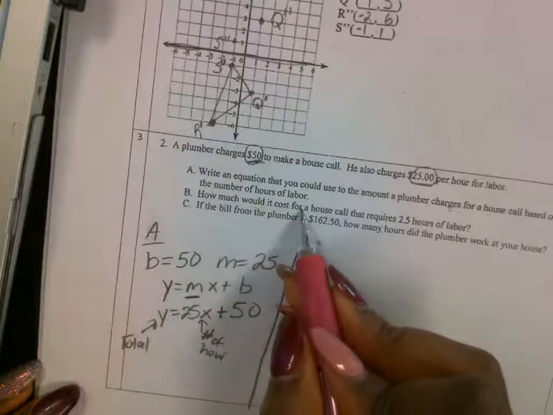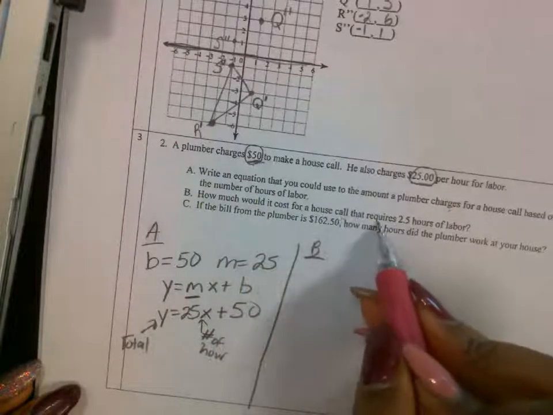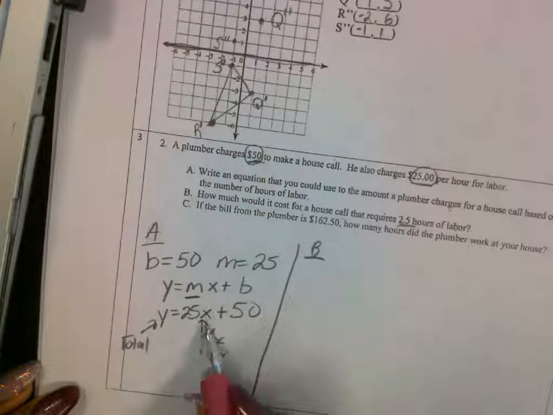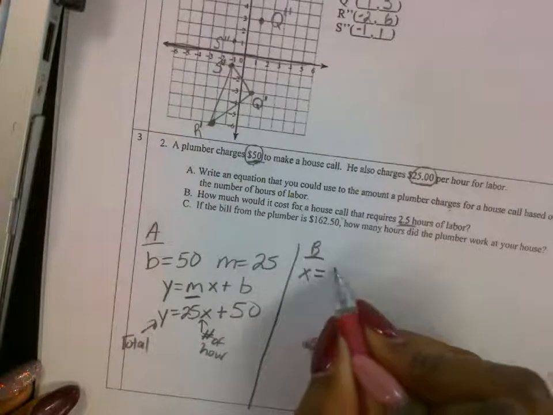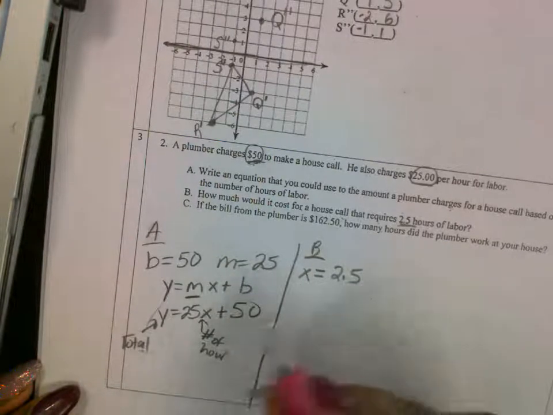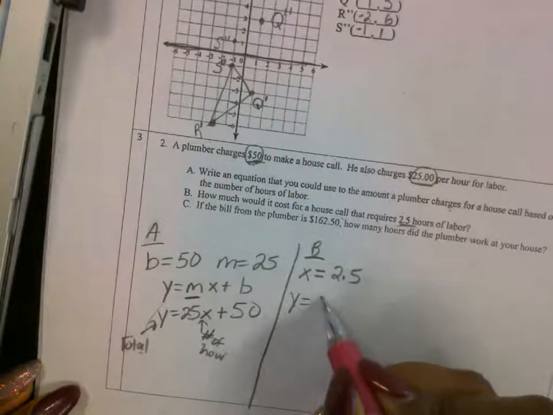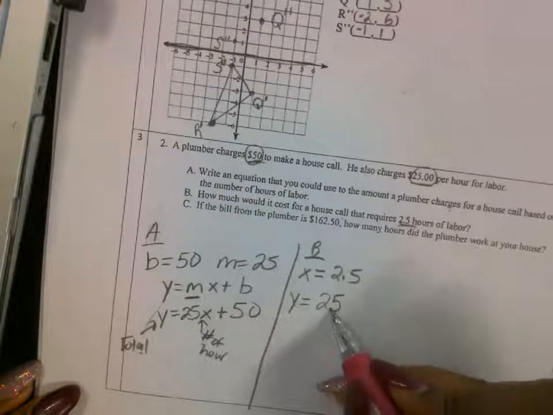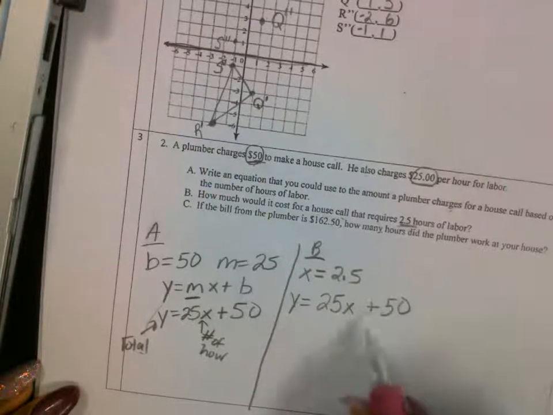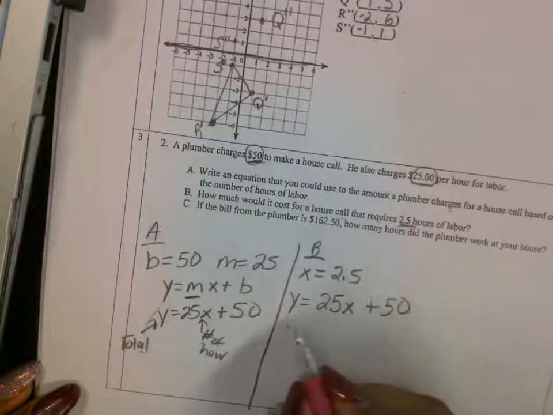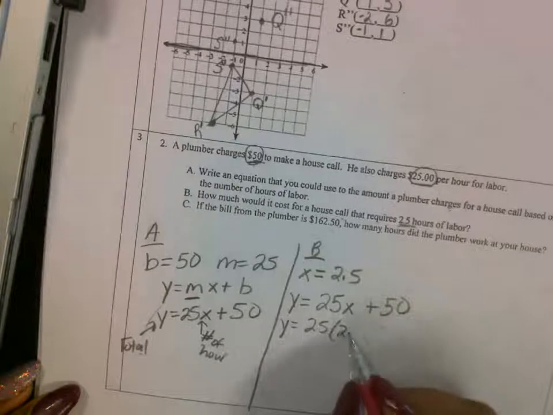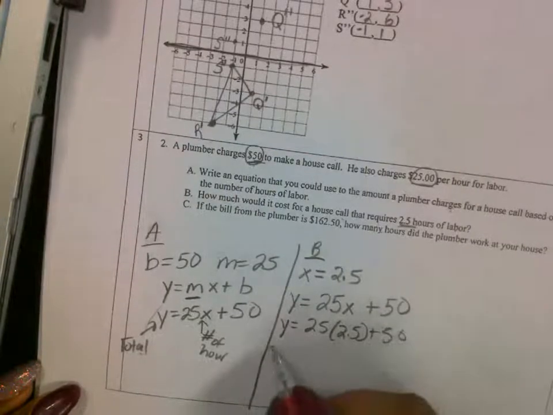How much would it cost for a house call that requires 2.5 hours of labor? So remember, the number of hours is x. So x here is equal to 2.5 hours. You want to know what's the total, so you're going to use the equation. y is equal to $25 times the number of hours plus the automatic $50 to make the call. So our total amount y is going to be 25 times 2.5 hours plus 50.